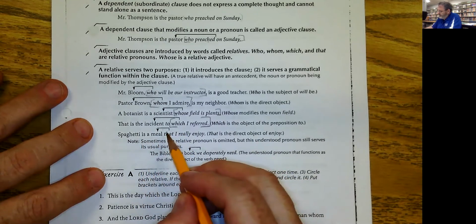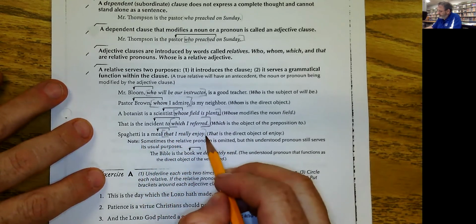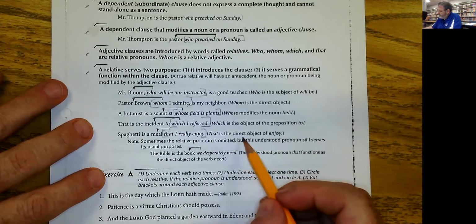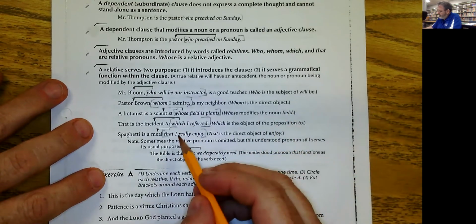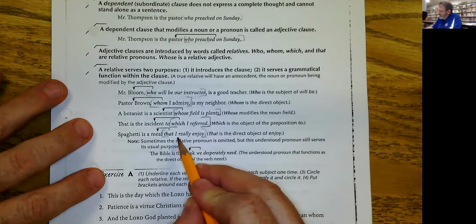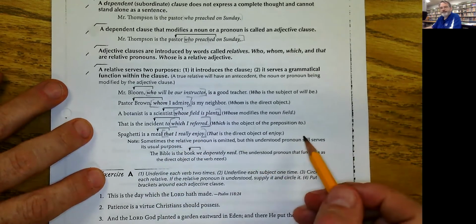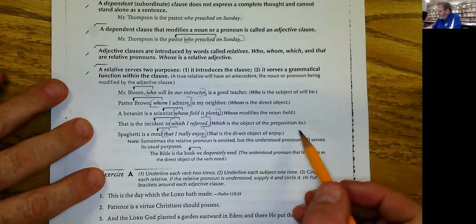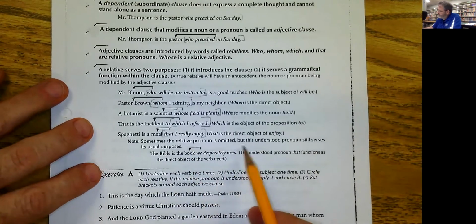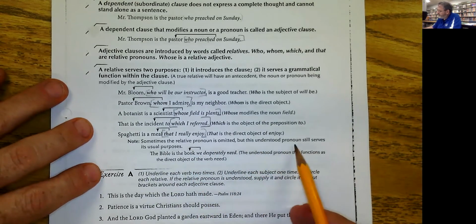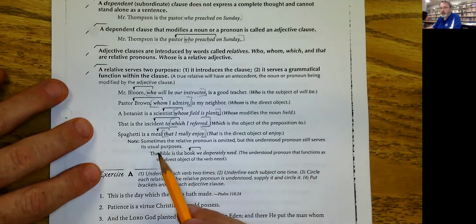Spaghetti is a meal that I really enjoy. That is the direct object of enjoy. So it says, I enjoy that. Sometimes the relative pronoun is omitted, but this understood pronoun still serves its usual purposes.